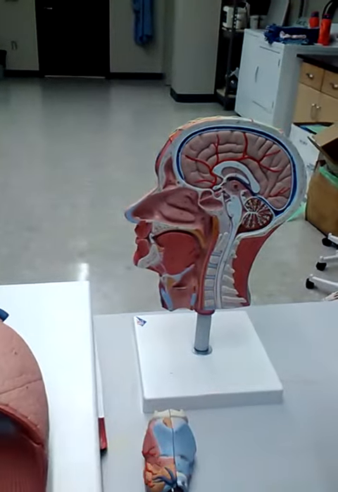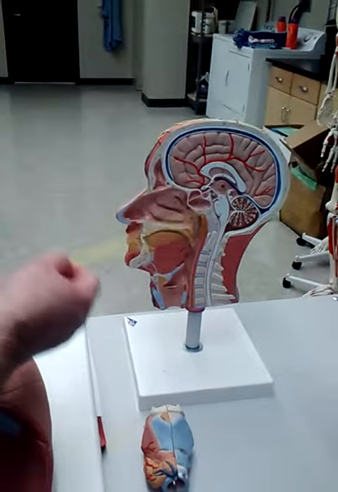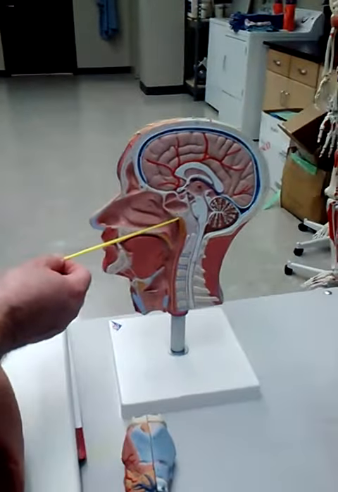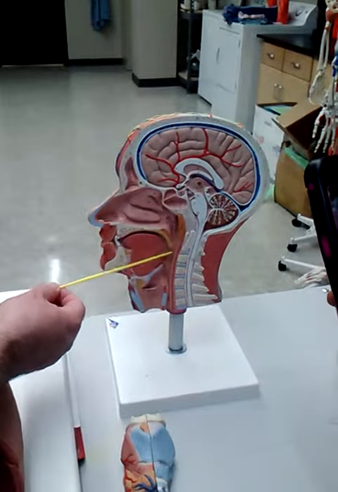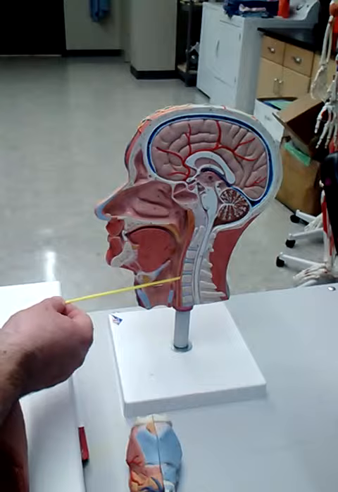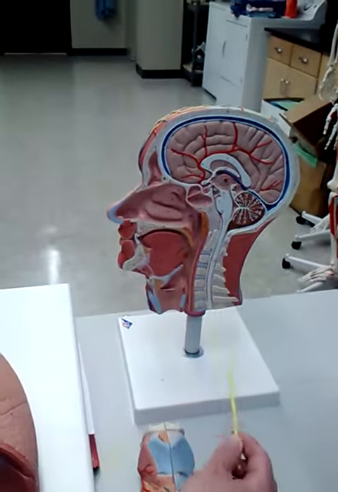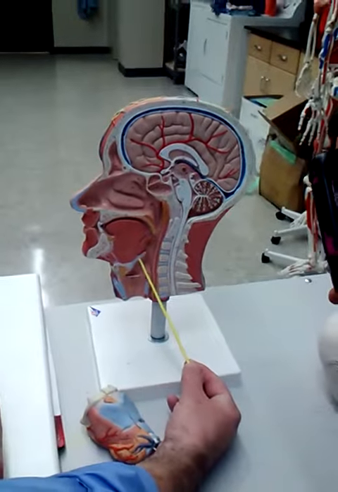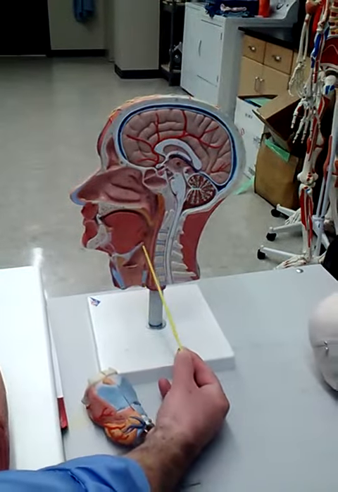Okay. As far as the pharynx is concerned, your throat, there are three different portions or areas. We have the nasopharynx, the oropharynx, and the laryngopharynx. Here we can view the epiglottis, and here, that's the epiglottis.